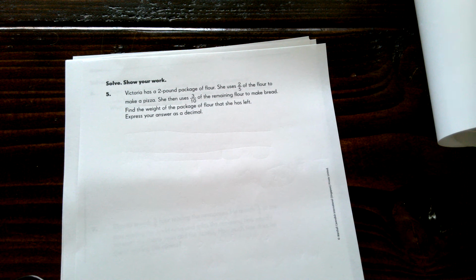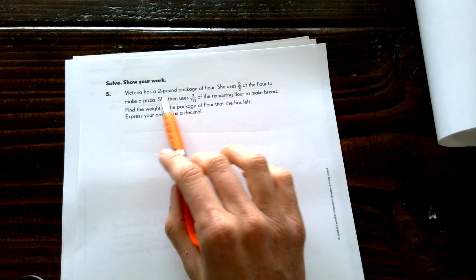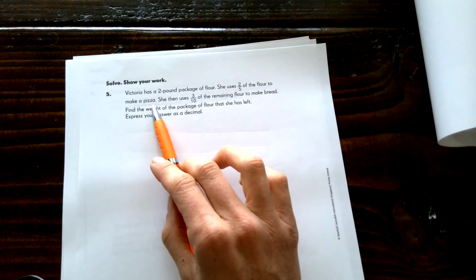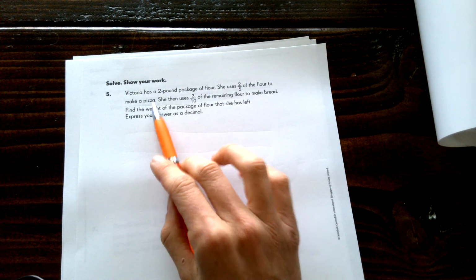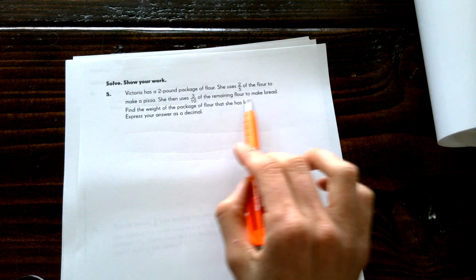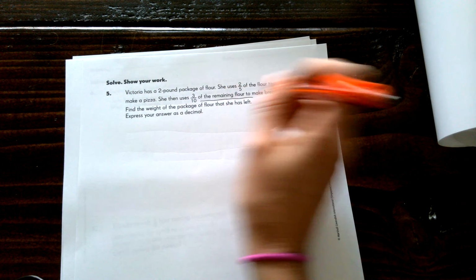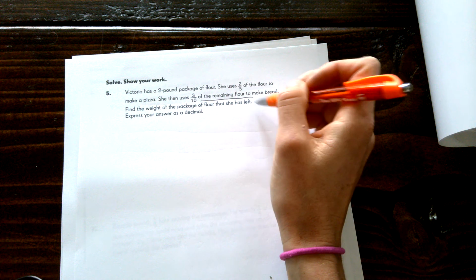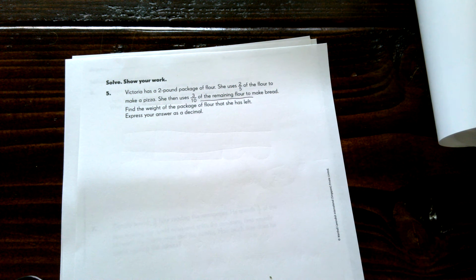All right, here we have Victoria. Victoria has a 2-pound package of flour. She uses 2/5 of the flour to make a pizza. She uses 3/10 of the remaining flour to make bread. Find the weight of the package of flour that she has left. Express your answers in decimals.